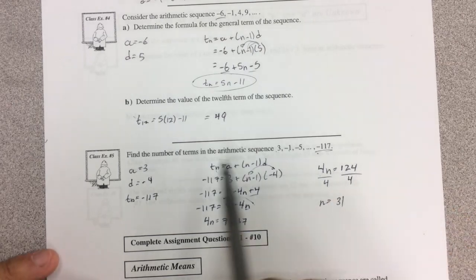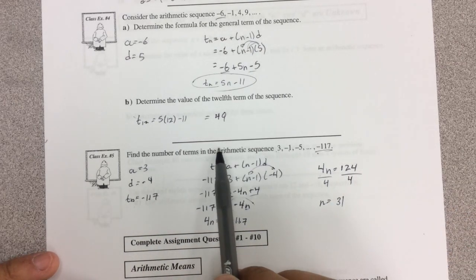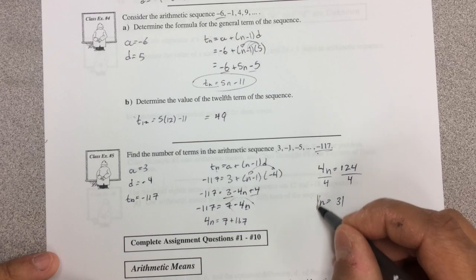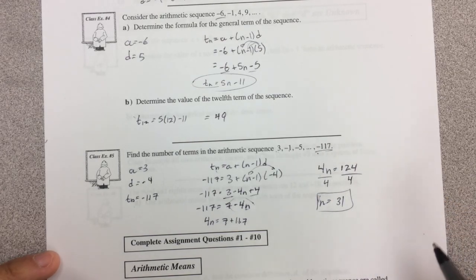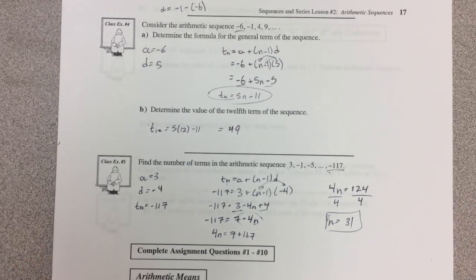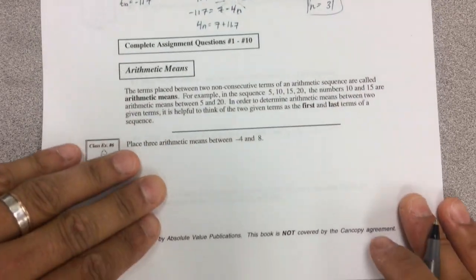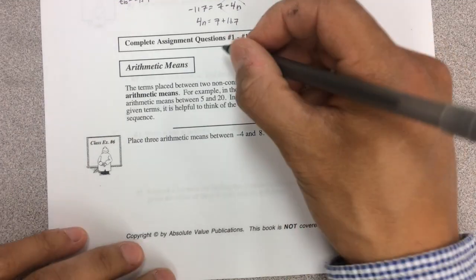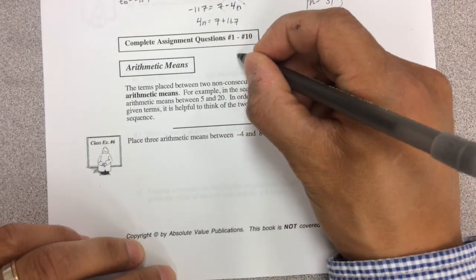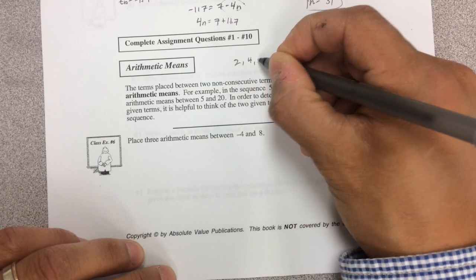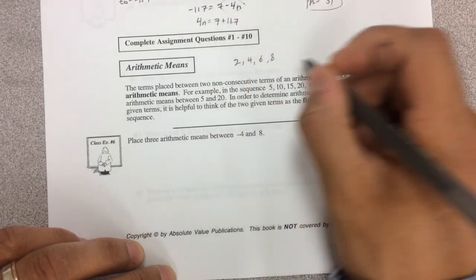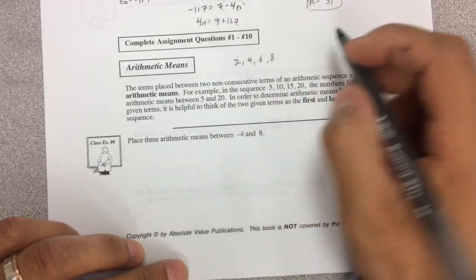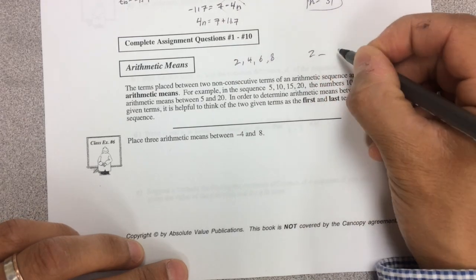So in this sequence, we were looking for the number of terms. And it turns out there are 31 terms in this sequence. Next, we're looking at arithmetic means. So all an arithmetic mean is, if I have, let's say, 2, 4, 6, 8, and let's say in this sequence, they didn't give me the 2 middle terms.